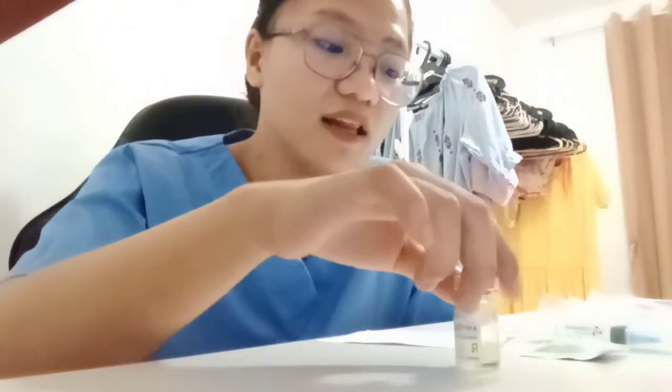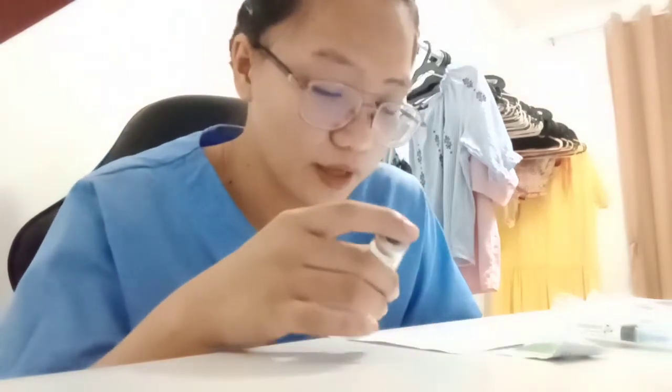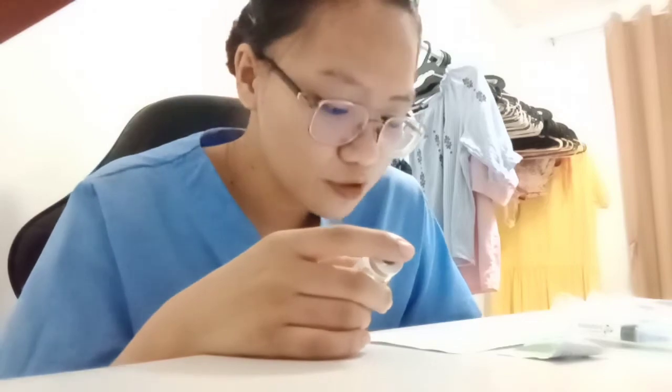Next is to prepare the materials. We have here the MAR, vial, alcohol swab, and syringe. First is to check the MAR. Compare the MAR and the label of the vial to see if they are the same, so that the medication would be the correct one.